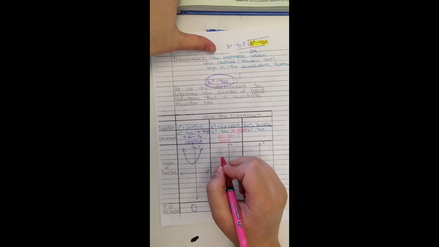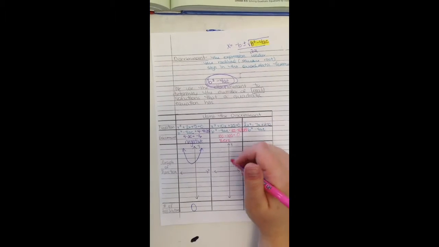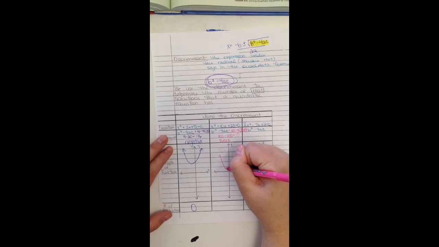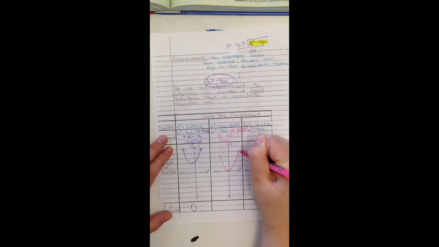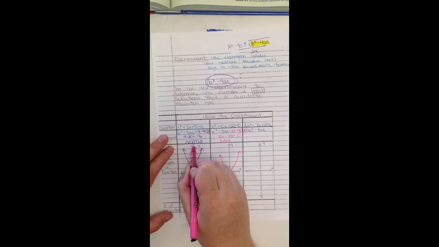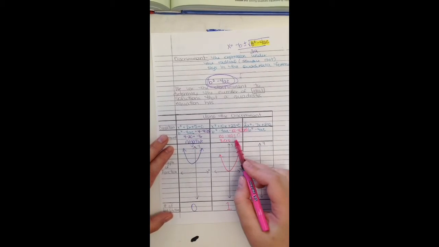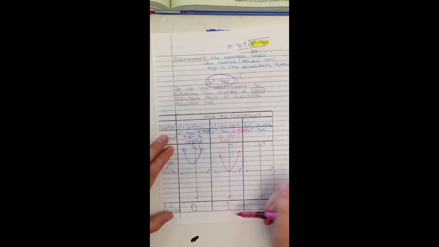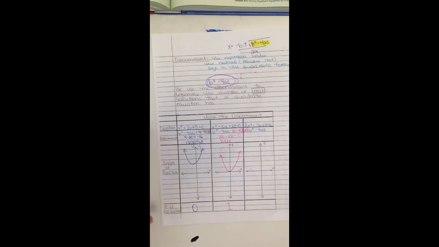And if that happens, you get 1, because that means it touches it one time. So if you get negative under the square root sign, it's 0. If you get 0 under the square root sign, you should have one answer. And then we're going to talk about the next example.